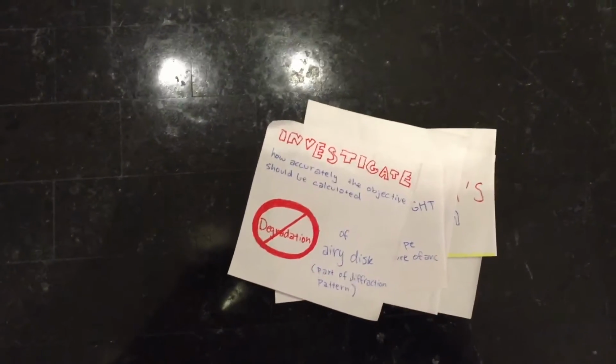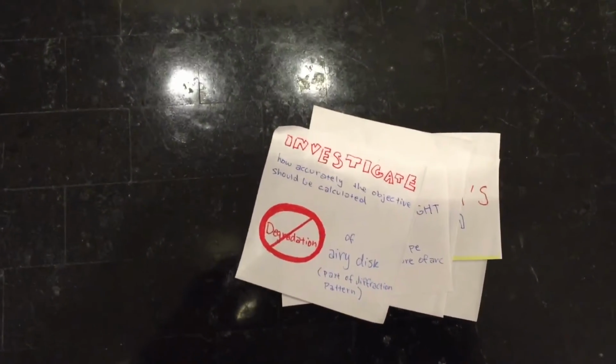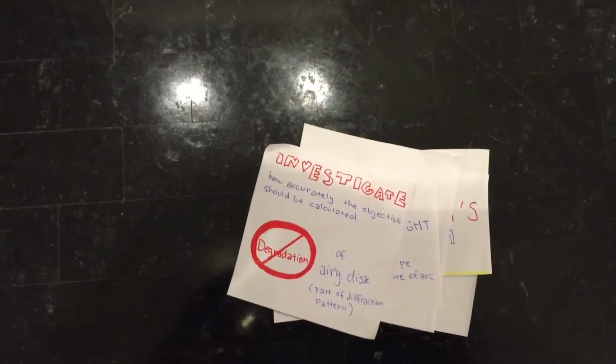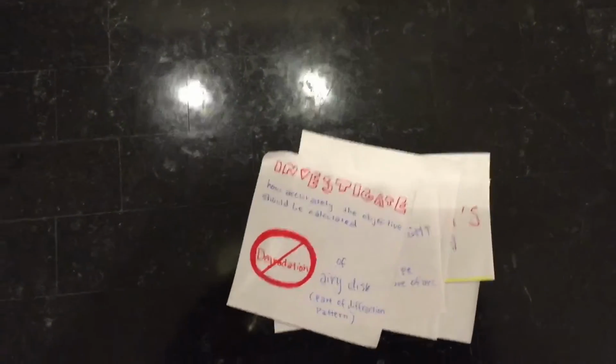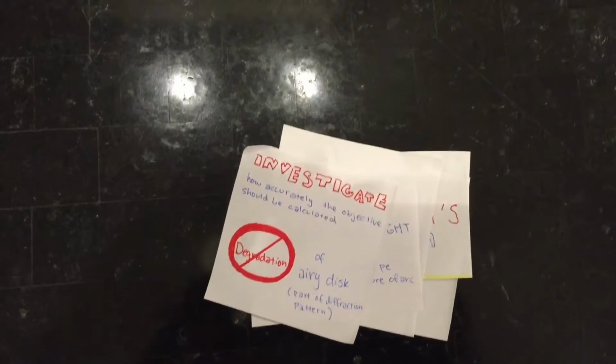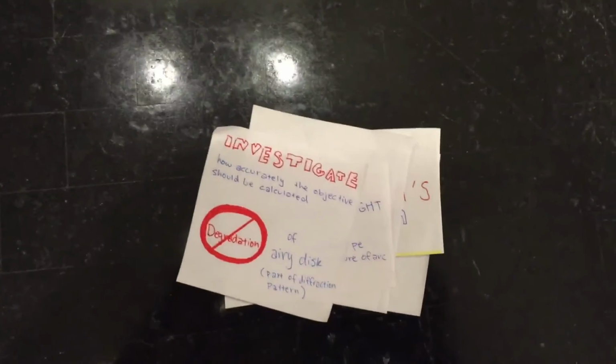Rayleigh also investigated how accurately this objective should be calculated to avoid degradation of the Airy disk, otherwise known as the bright part of the diffraction pattern. This limit is found to be a quarter of the wavelength of light.